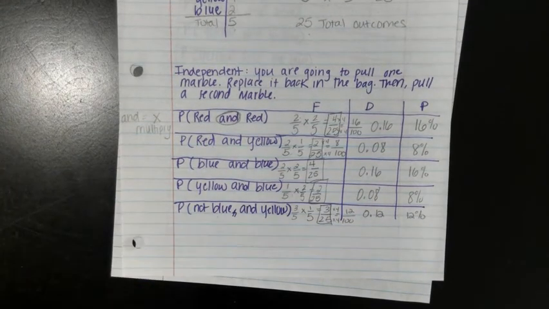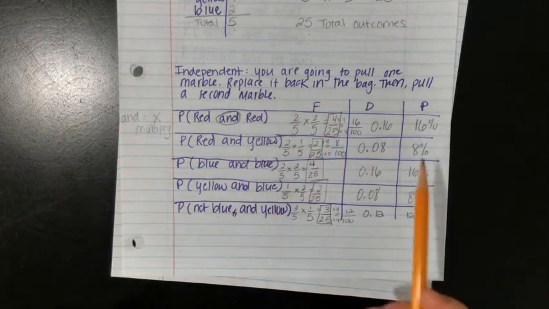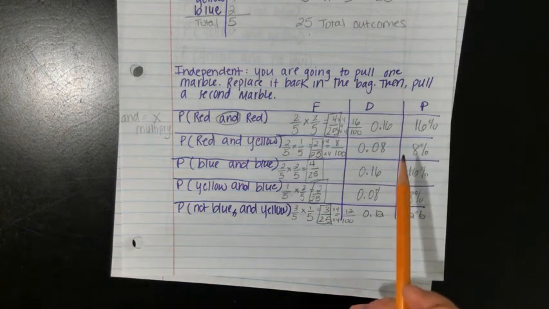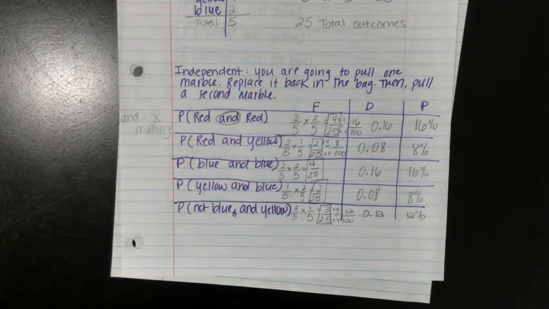Okay, that's independent. All we do is take the simple probabilities and multiply them together for an independent event. How I know it's independent is that the second part is not dependent upon the first part, because we're putting it back in the bag. Nothing's changing about the experiment. You've got the same amount of marbles each time.